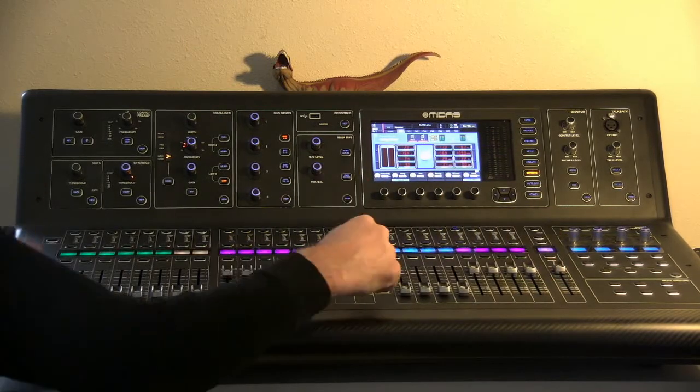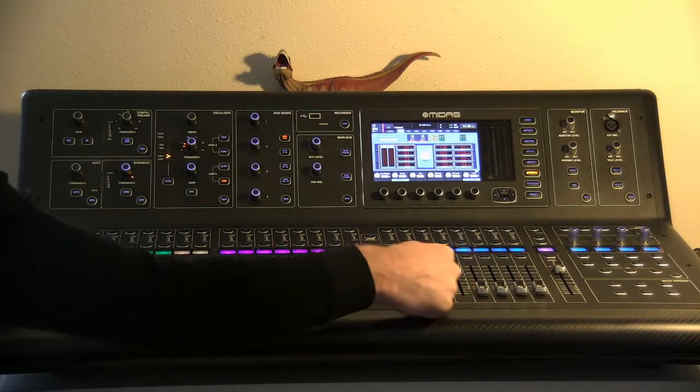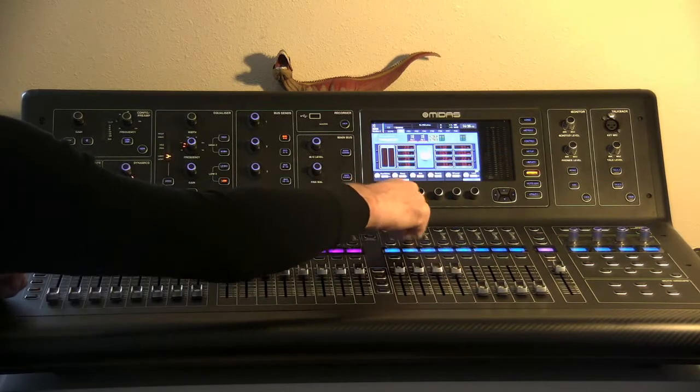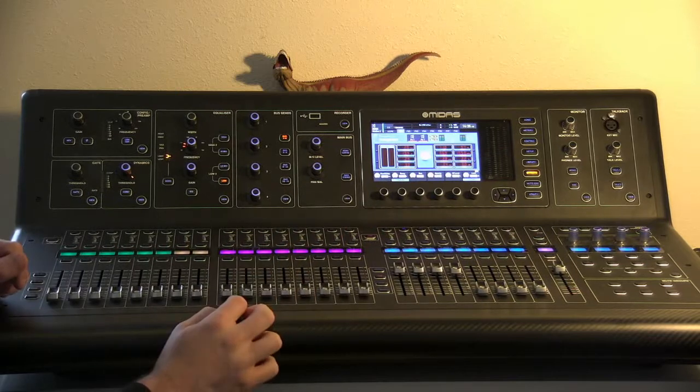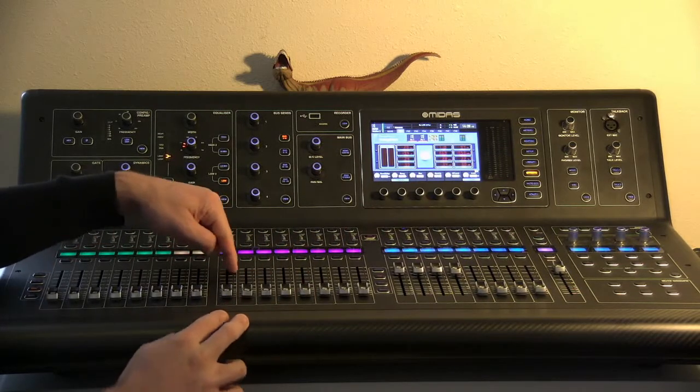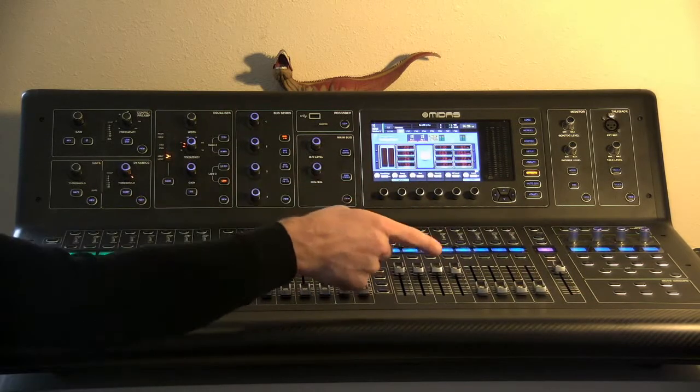If we wanted to, we could route it to our monitors, say monitor 2. Select that, fader flip, and now we can route our wet signal, which is our actual reverb, over to that monitor if you want.